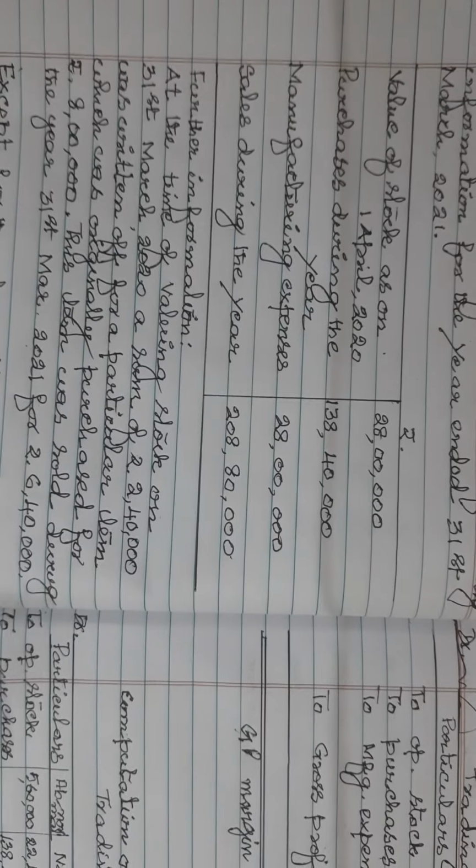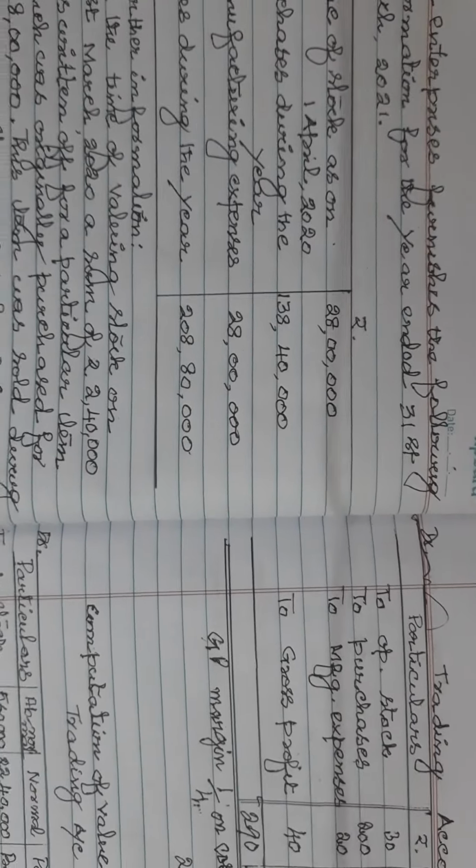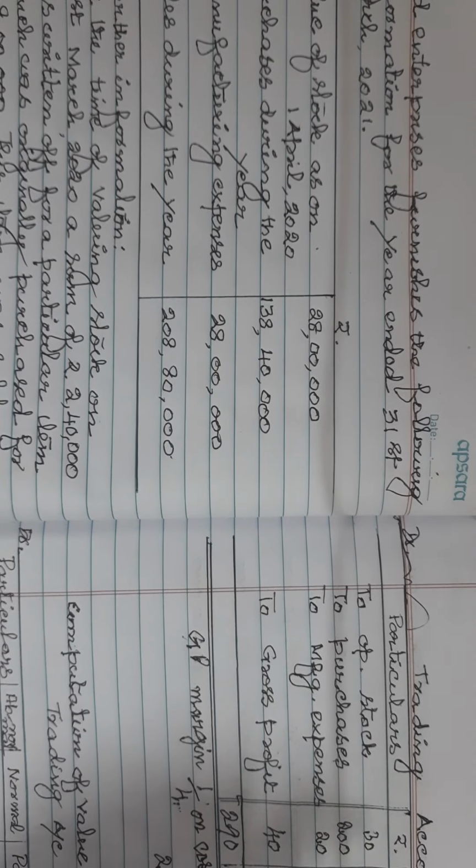In the question, they have made a slight tricky thing. That's all. What they have made in the opening stock.